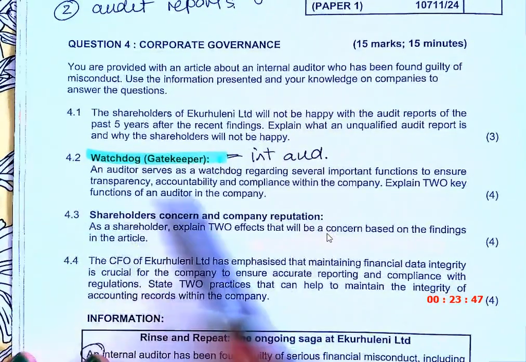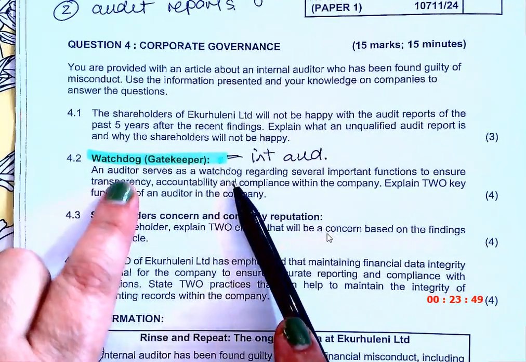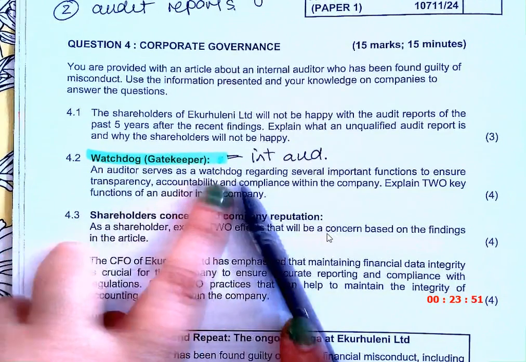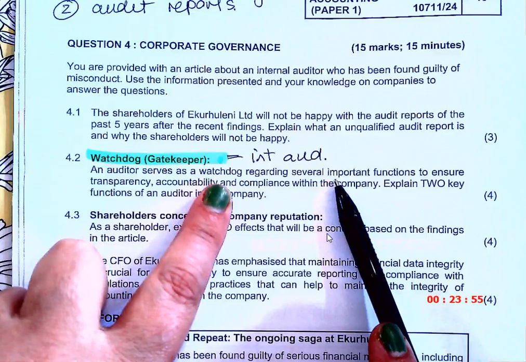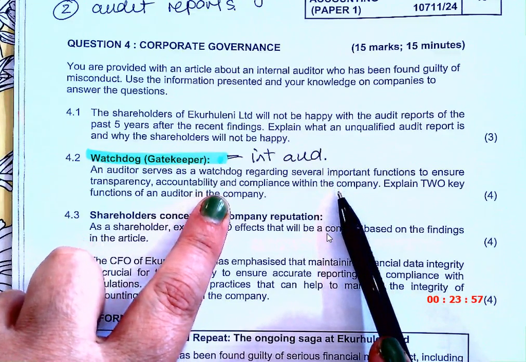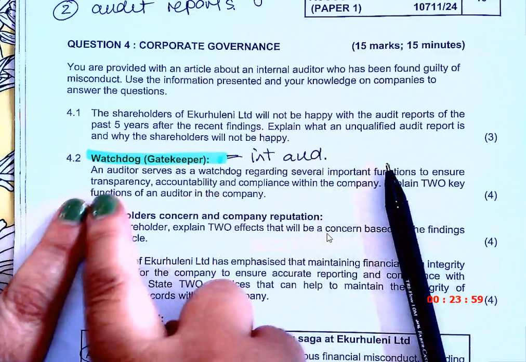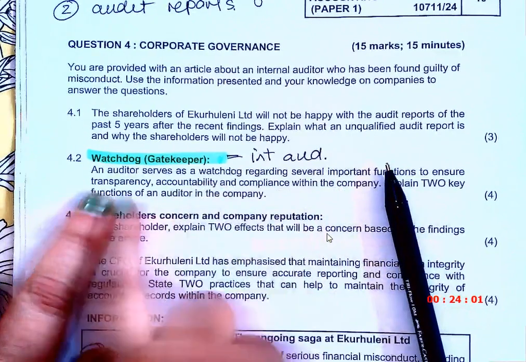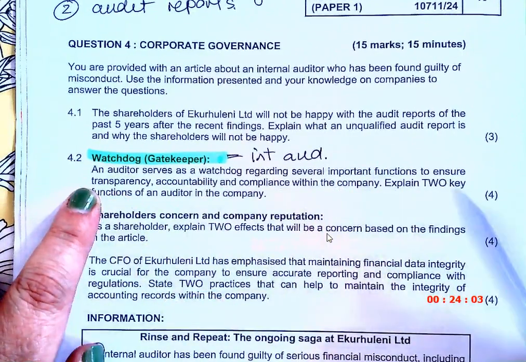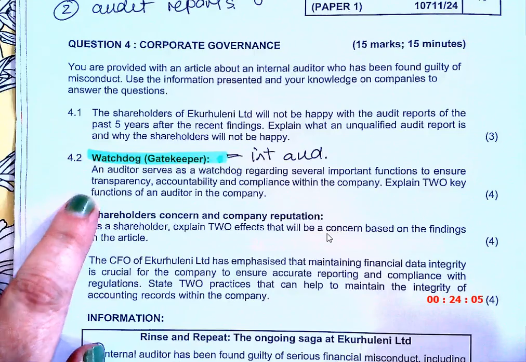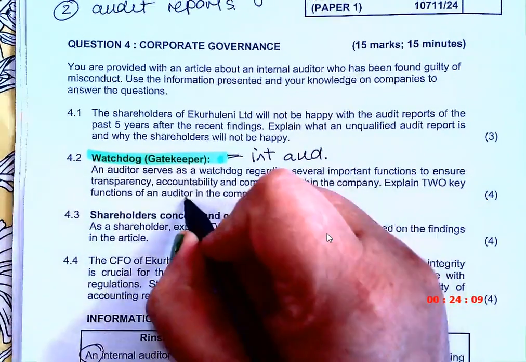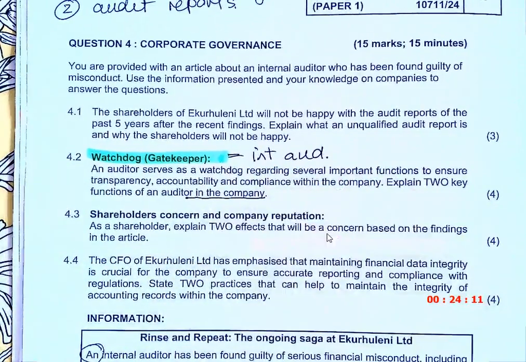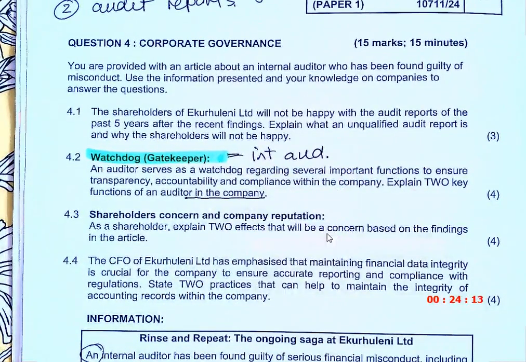See there, they tell you, an auditor serves as a watchdog regarding several important functions to ensure transparency, accountability, and compliance. Can you see those are corporate governance words? Explain 2 key functions of an auditor in the company, meaning an internal auditor. And what did we say?